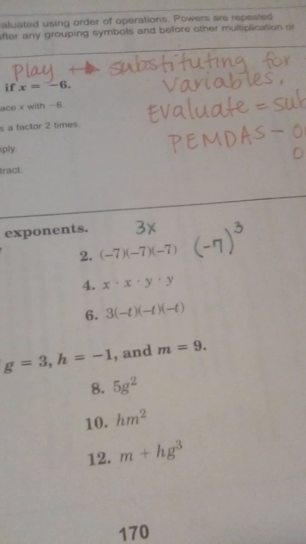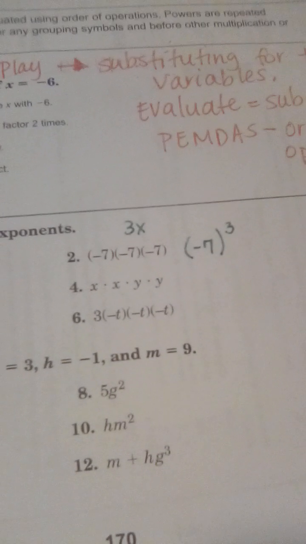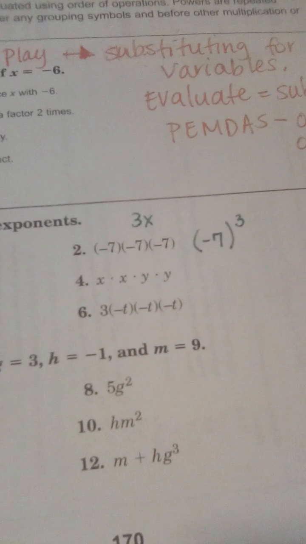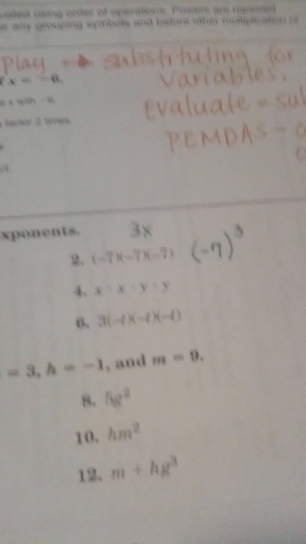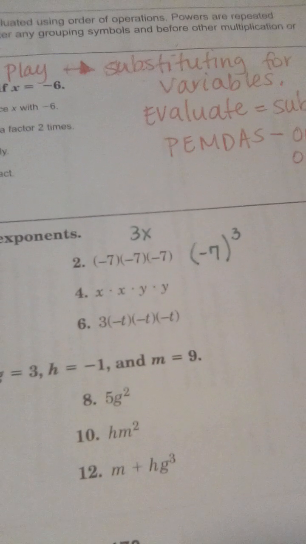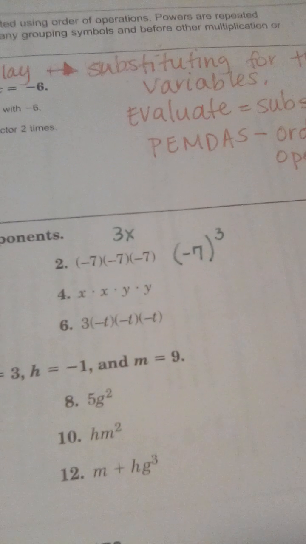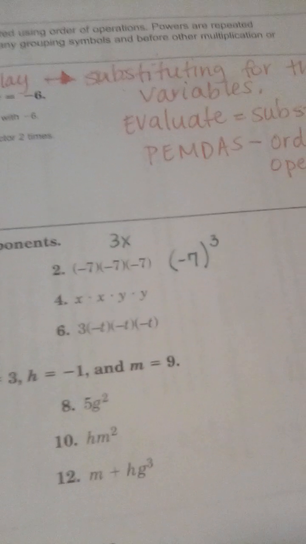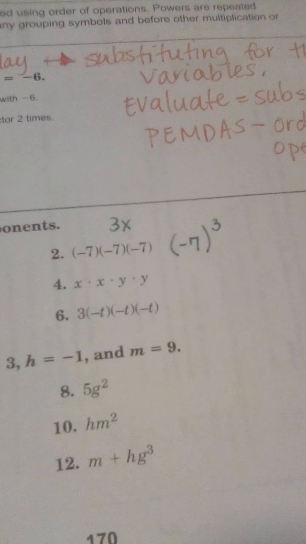The book says it differently, but I have to double check on it in a little bit. So if there's any correction, I will post it on Canvas and Google Classroom. But other than that, so far as I know, this is the answer. So we have a base of open and close parentheses, -7, and 3 is the exponent. Any questions so far? All right, let's go on.